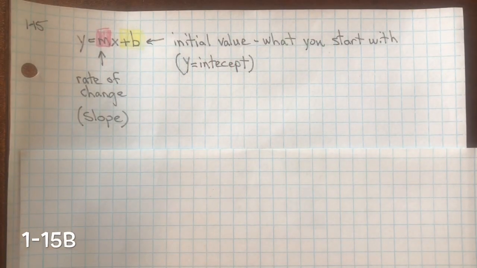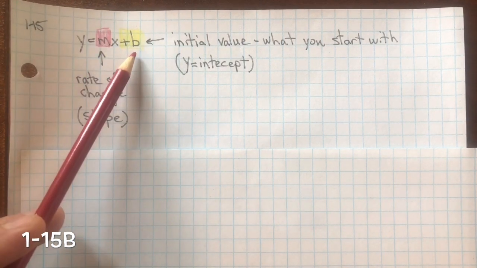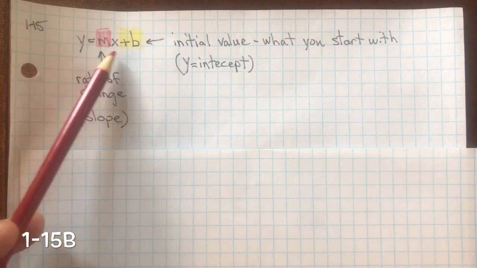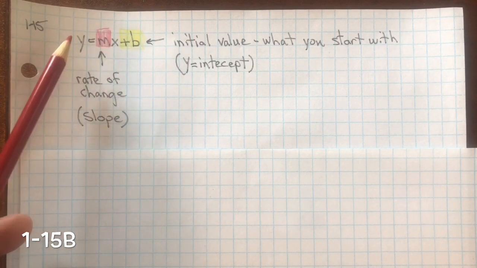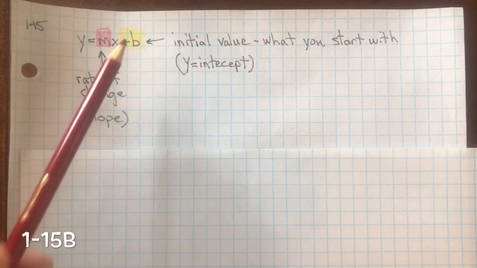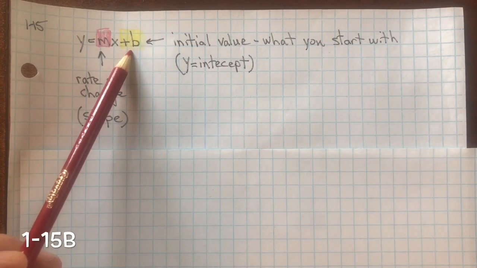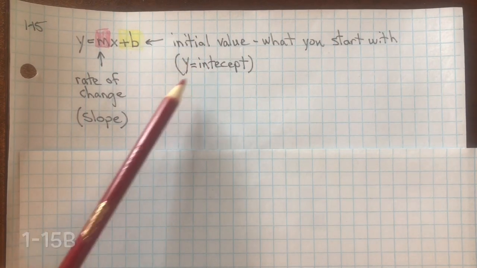So what I suggest is to come up with an equation for the pattern. And here we have y equals mx plus b. This is the slope-intercept form for linear equations. So the m is the rate of change, or slope. B is the initial value, what you start with. When you're graphing it, it's the y-intercept.